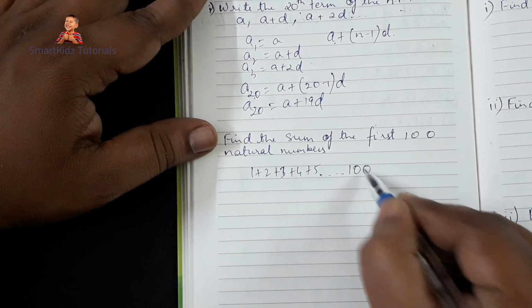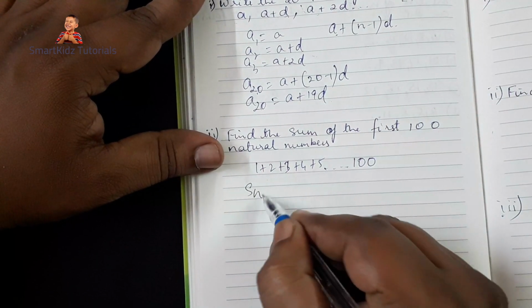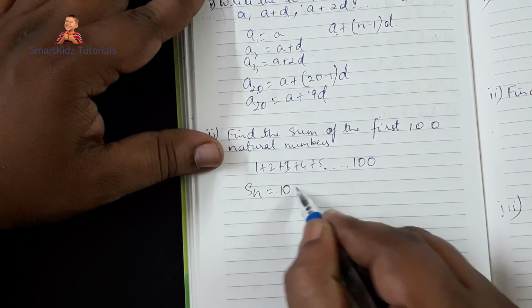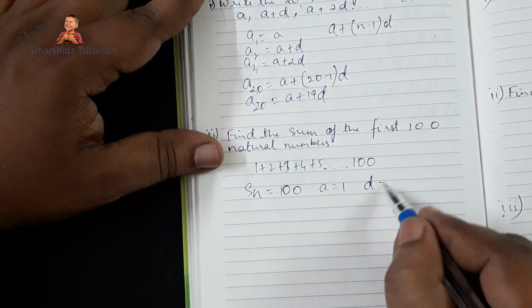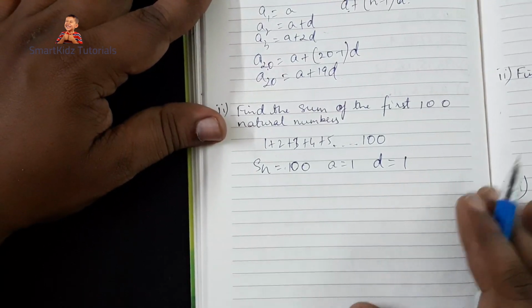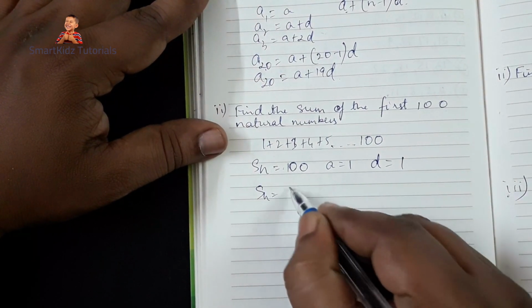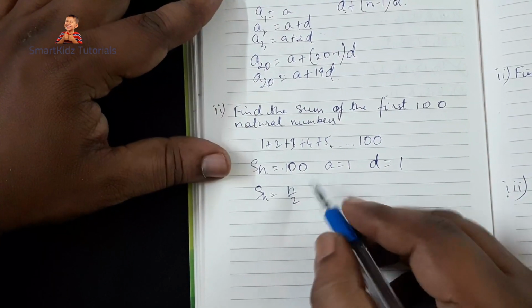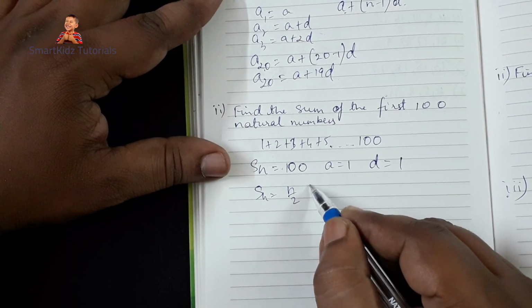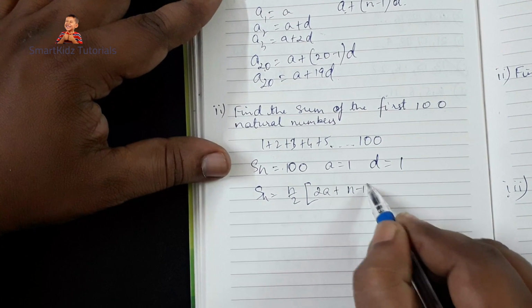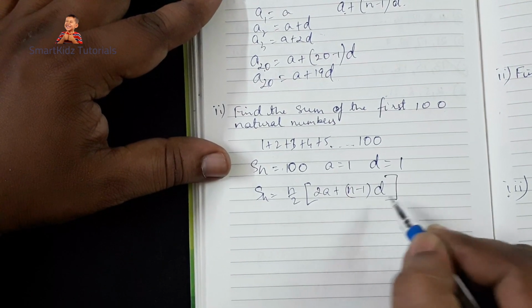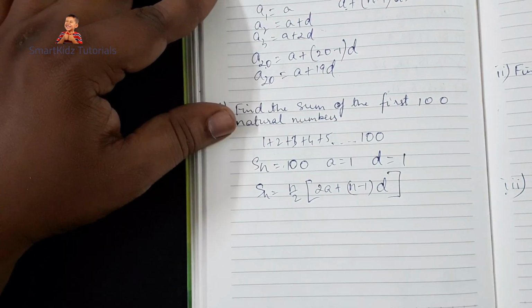So n will be equal to 100, a will be equal to 1, and d, the common difference, is only 1. Then we write the formula, which is Sn equal to n upon 2 in brackets 2a plus n minus 1 into d, and we close the bracket.